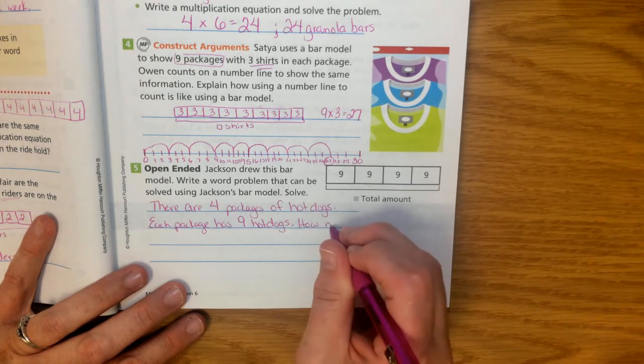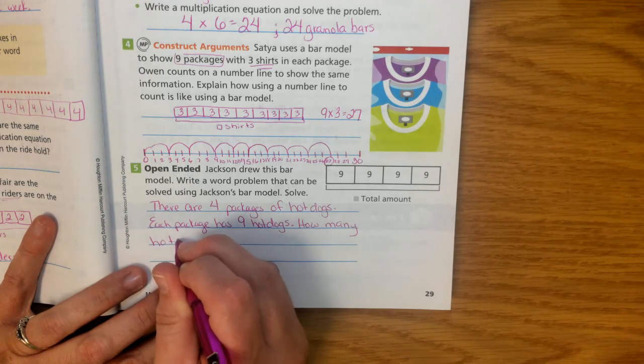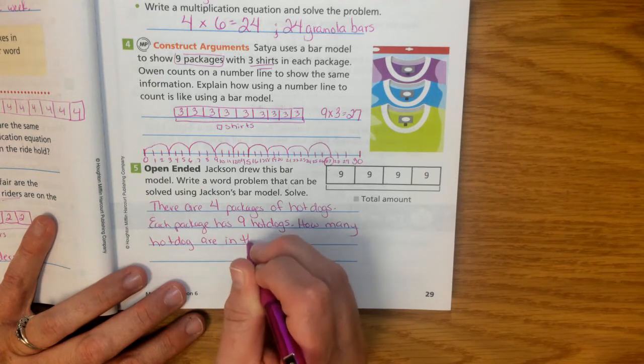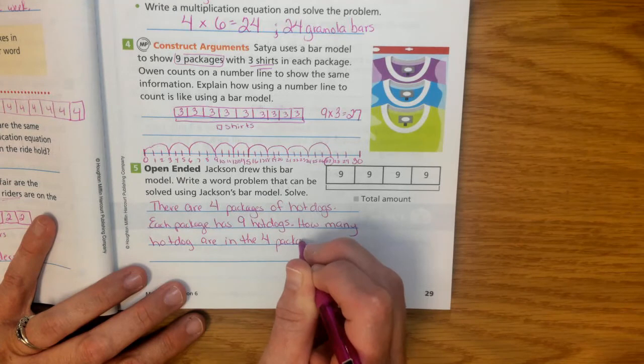How many hot dogs are in the 4 packages?